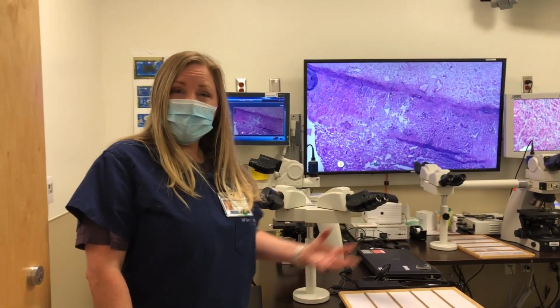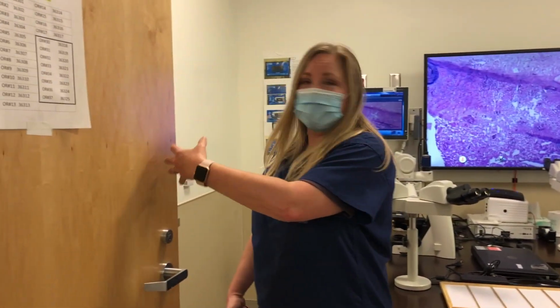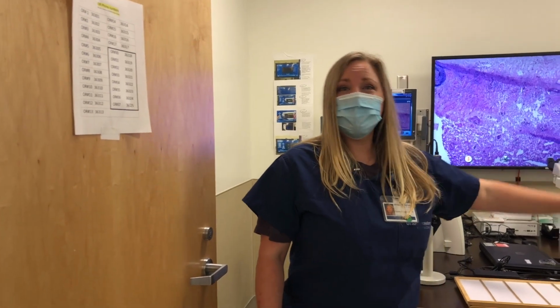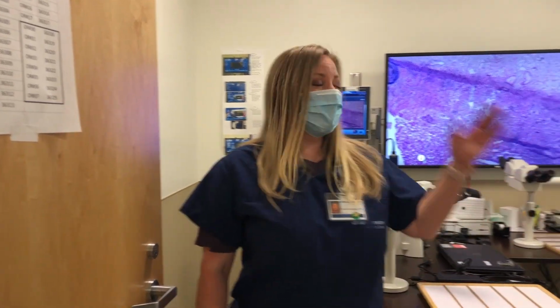So that's the basics of how tissue comes in, how it gets cut, how it gets processed, how we make slides for it, and how we get diagnoses out both in a rapid time and in normal time.